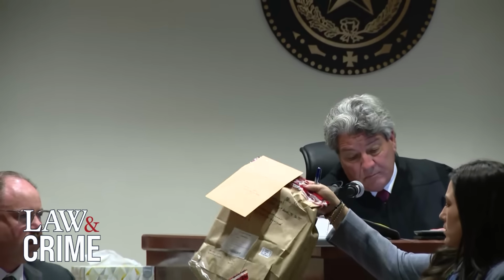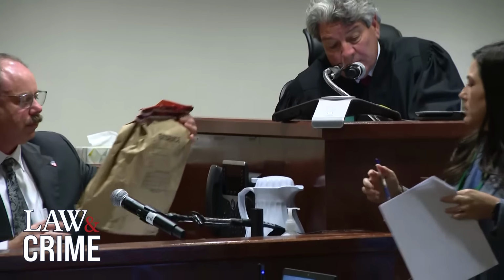I am showing you what has been marked as State's Exhibit 84. And do you recognize this item? I do. This is our packaging, our labeling system, and it says item 2, child's white Hanes underwear found behind shed on ground. So it would have matched the description of what we're seeing in the photograph.